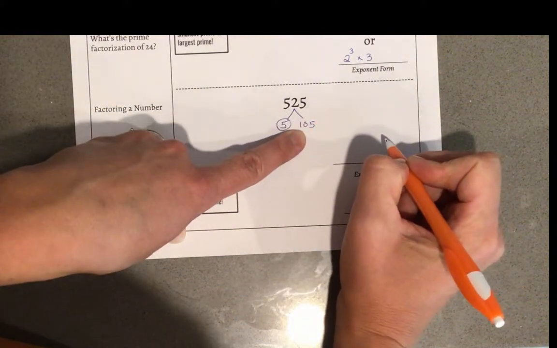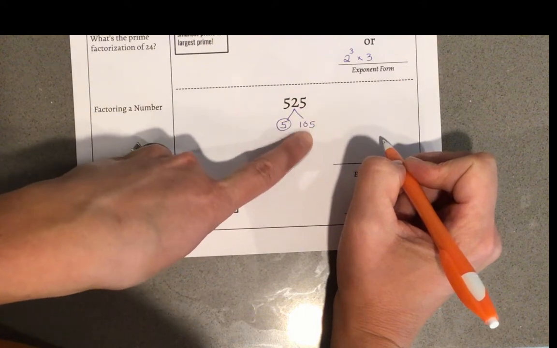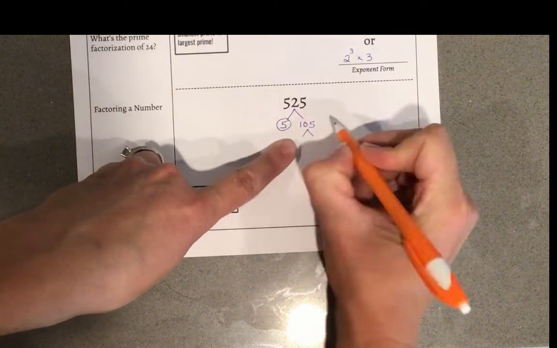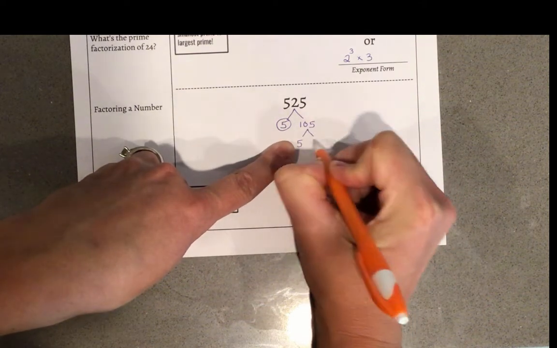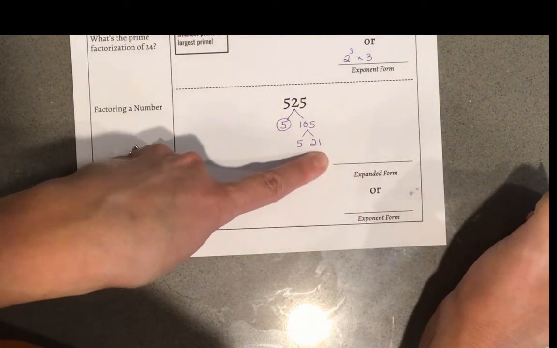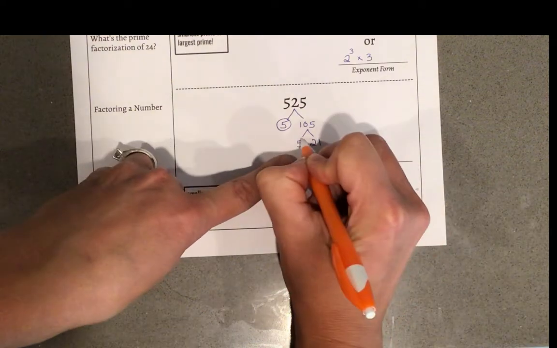Is 105 prime? No, this number's last digit is 5. So we know that 5 is a factor of this. 5 goes into this. We got to figure out how many times. So 5 times 21, right? And if you're like, Miss Cleaver, how'd you get 21? You can go 105 divided by 5 and you'll get 21. We know 5 is prime.